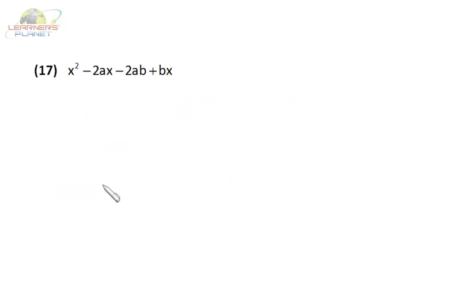Friends, you might be observing that there is no particular pattern or method for regrouping the terms. It's just a hit and trial method. Okay. So now let's see this. Here, suppose I take this and this and this and this. Okay.